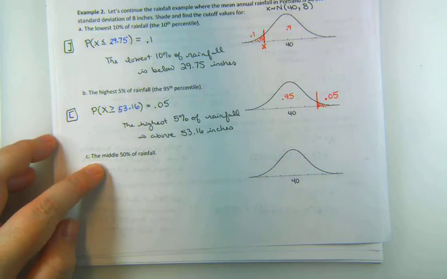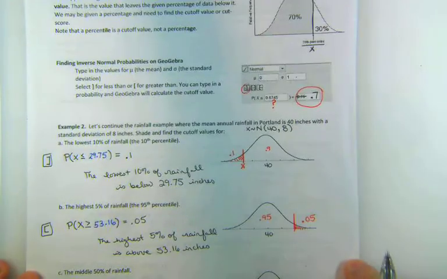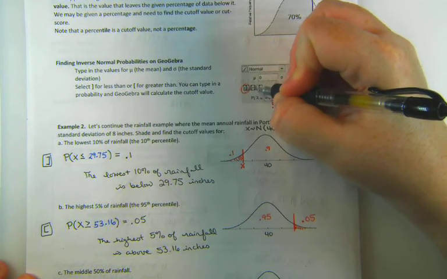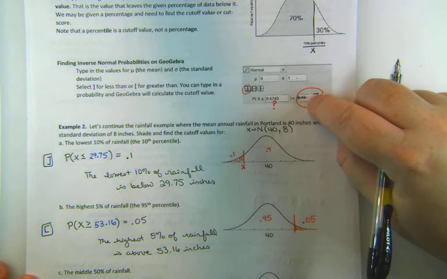But again, we could have done the same thing if you had used the left tail button. You'd have the probability of X being less than or equal to, and over here you would plug in that 0.95. It'll give you that same 53.16.